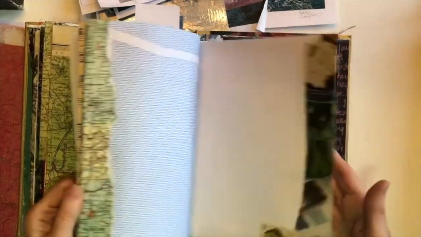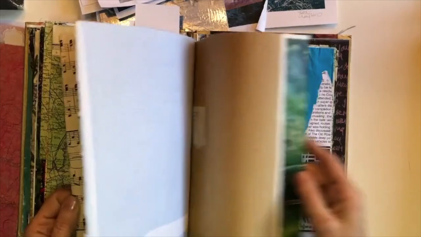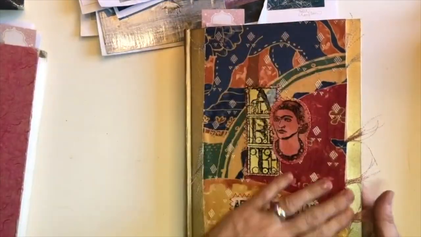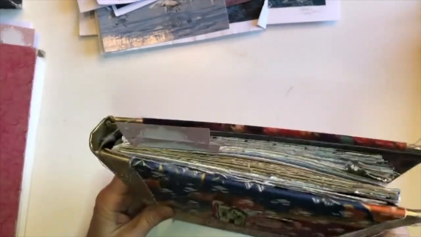You know, they've stuck bits of maps on there. They've used different coloured papers, brown papers, etc. And then they've bound it. They put a nice sort of fabric on the cover and on the back. And it wasn't fat like that, but I love sketchbooks when they get like that.